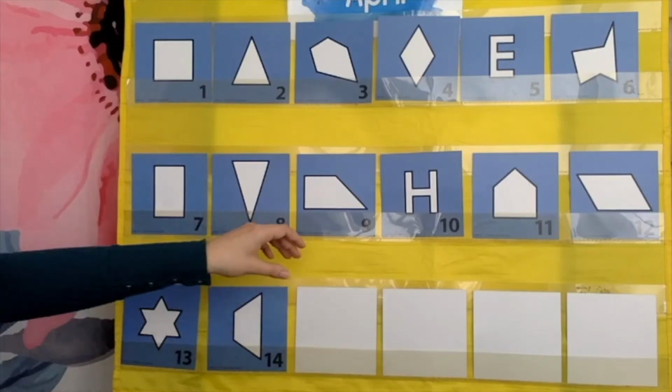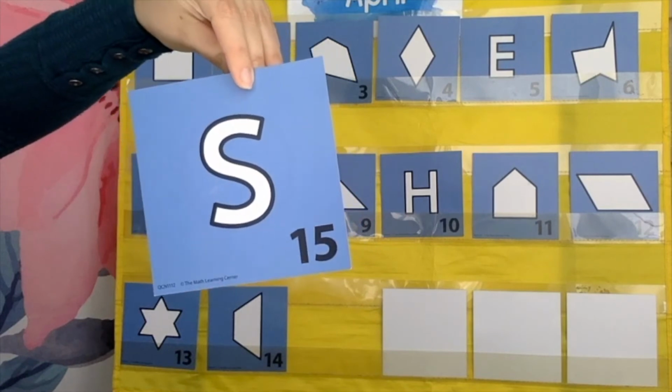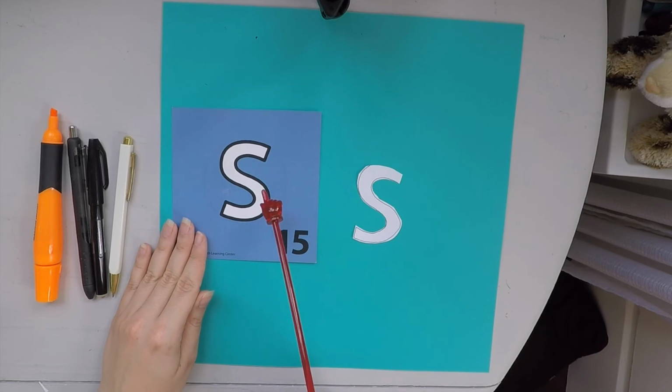All right, let's reveal. So here's our shape for today. So we're going to take this shape, we're going to do some work with it. We're going to figure out if we can fold this into any equal parts, and we're going to figure out what we should call this shape. All right, so now let's figure out what we can call this shape.